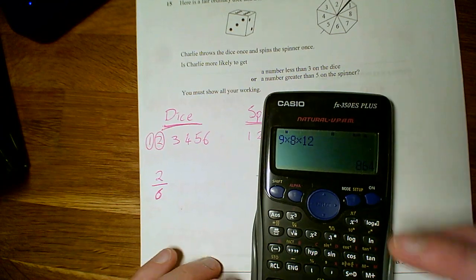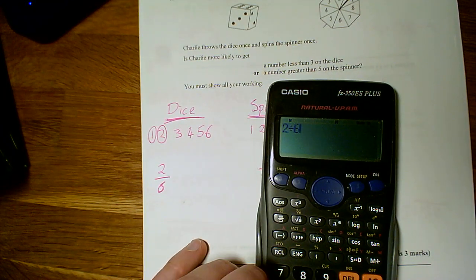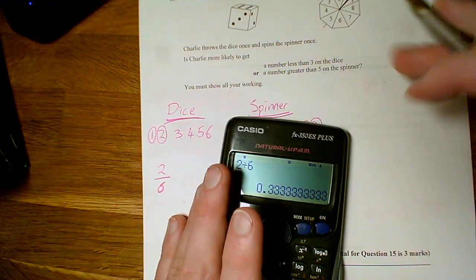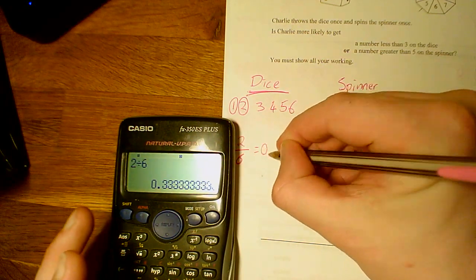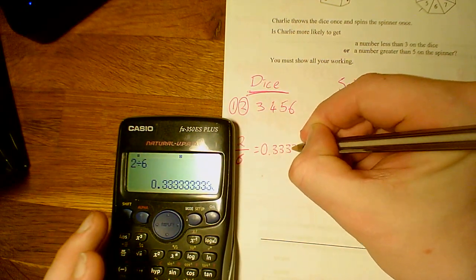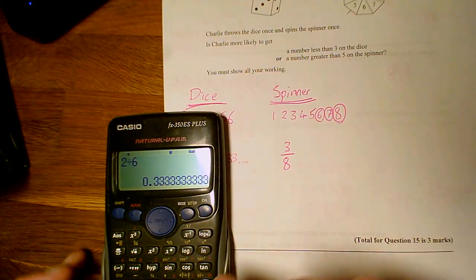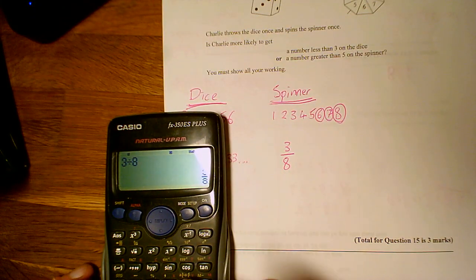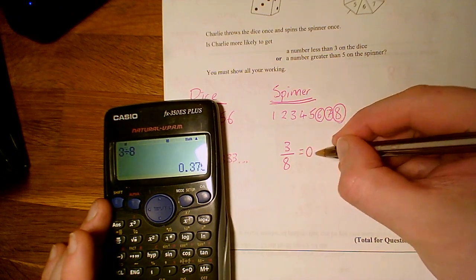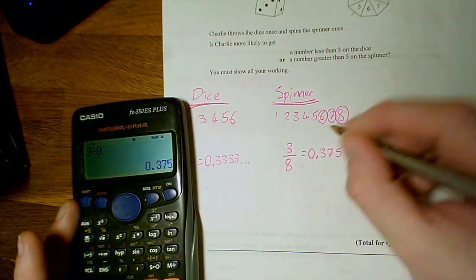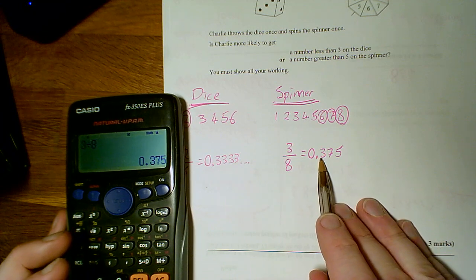I've got a calculator. I'm going to use it. 2 divided by 6 in decimals is 0.33333 dot, dot, dot. And 3 8ths is exactly 0.375. Well, which of those is bigger?